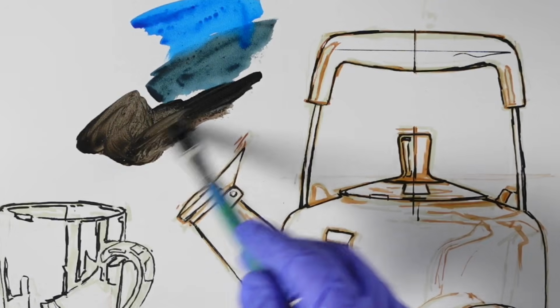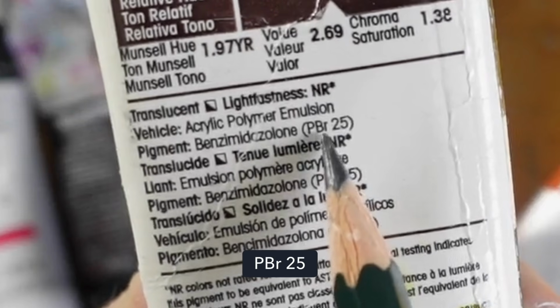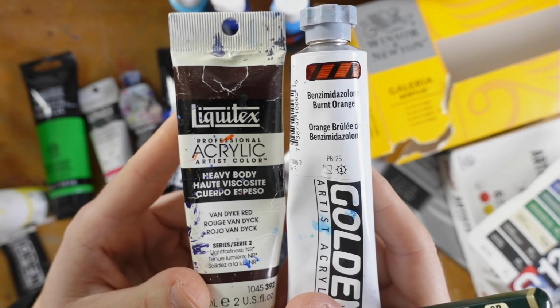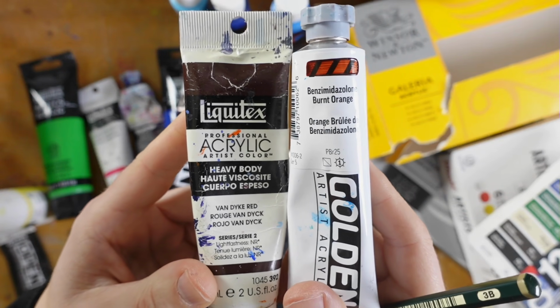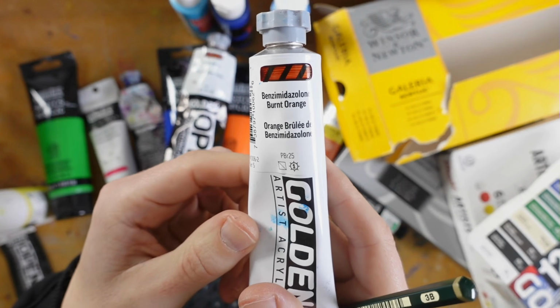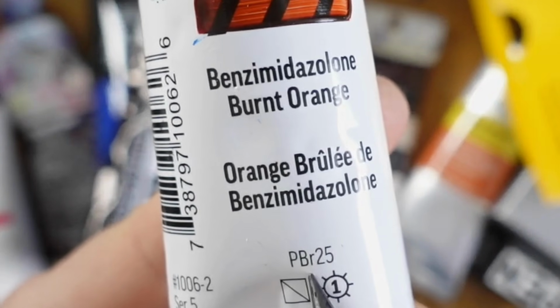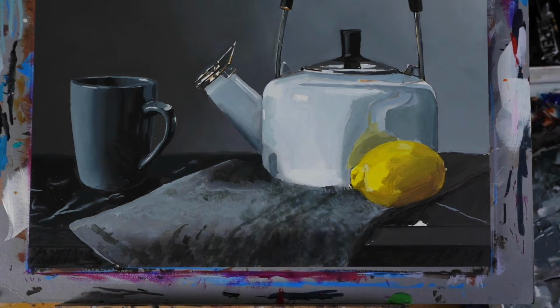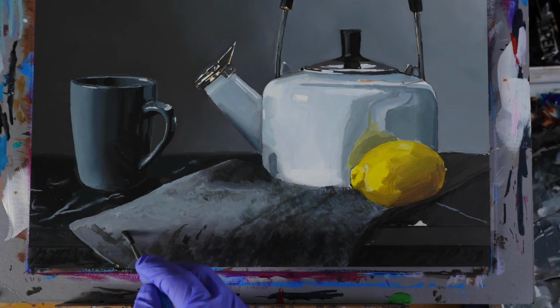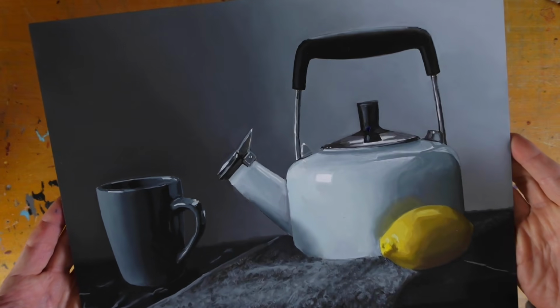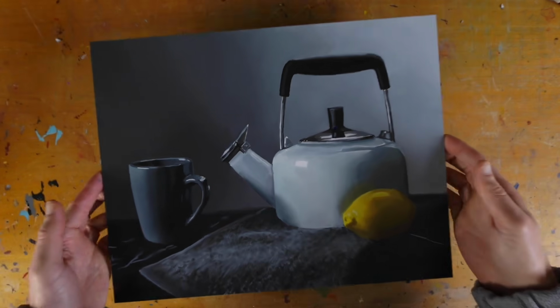So I looked at the pigment code on the back, and that reveals that it's PBR 25. So I searched for the same pigment code within the Golden line of acrylics, and I found this benzimidazolone burnt orange, and it has the exact same pigment code, PBR 25. In a previous video about how to tame phthalo blue, I used this to paint a still life of a tea kettle, and it consisted mostly of neutral colors that I mixed from these pigments.